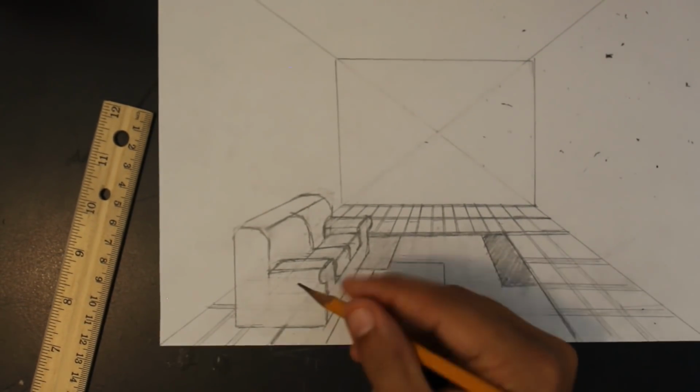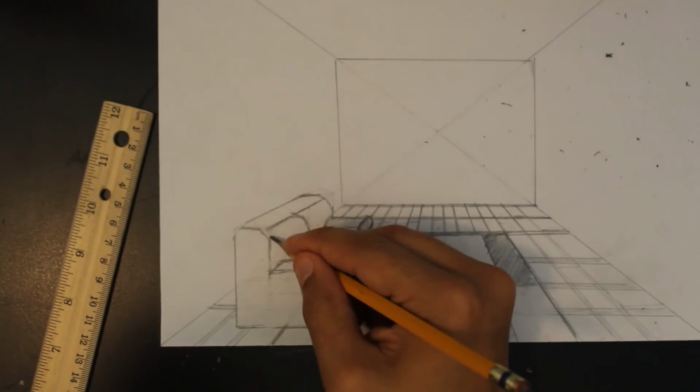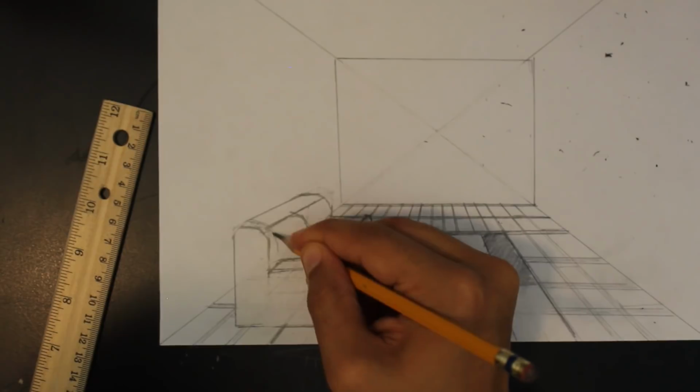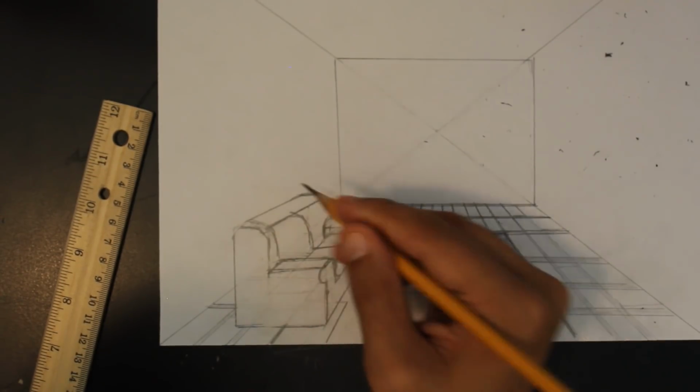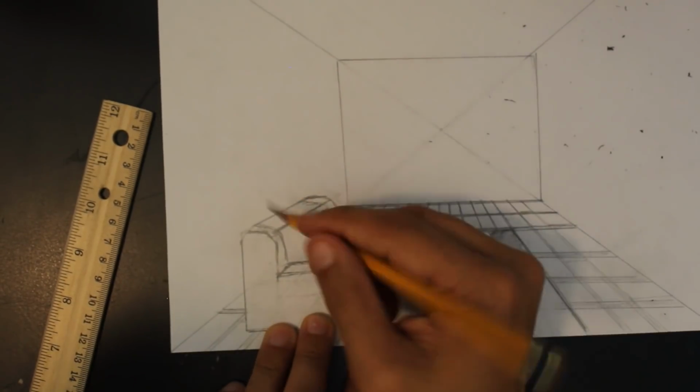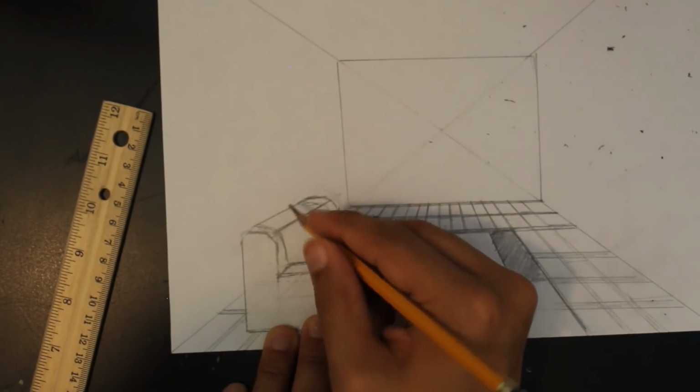So you could look up some references for some sofas, and you could add whatever pattern you think should go there, or whatever small details you feel like you're going to need.